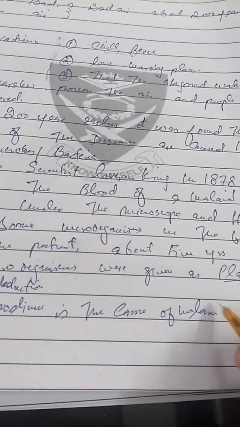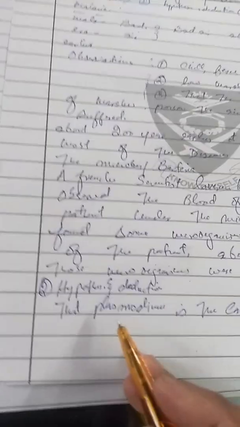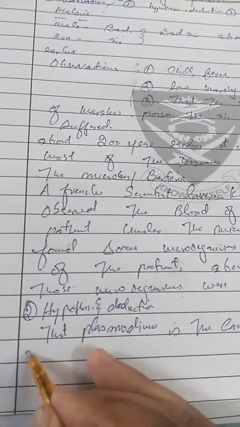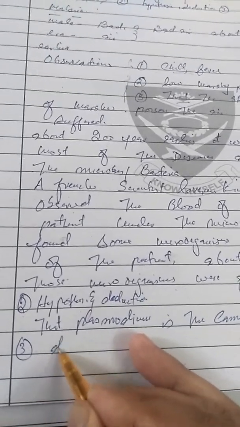So this was the hypothesis. Next phase comes, that is the deduction.